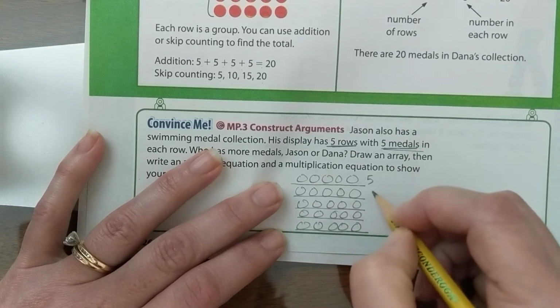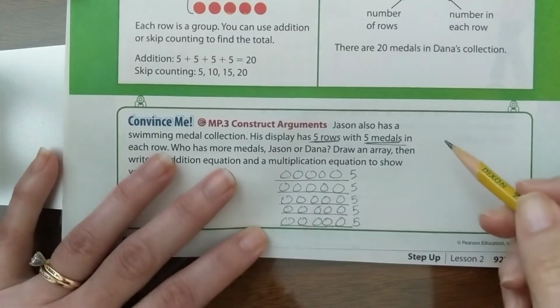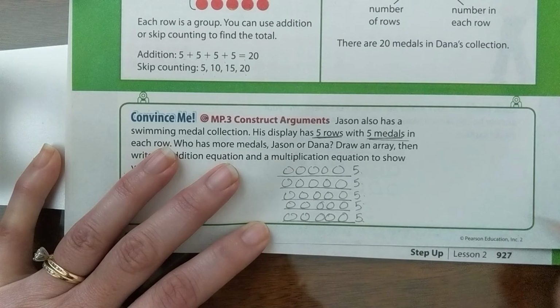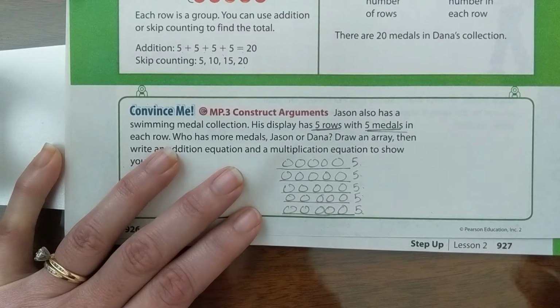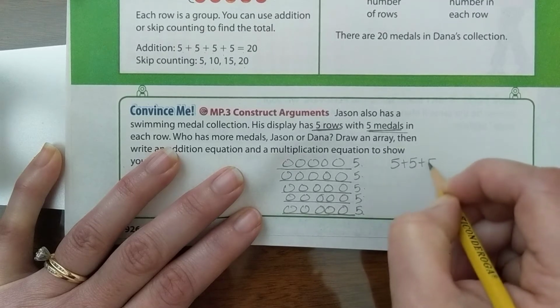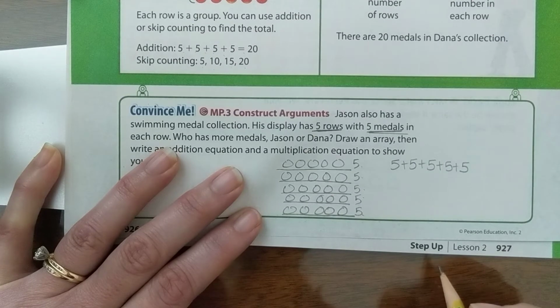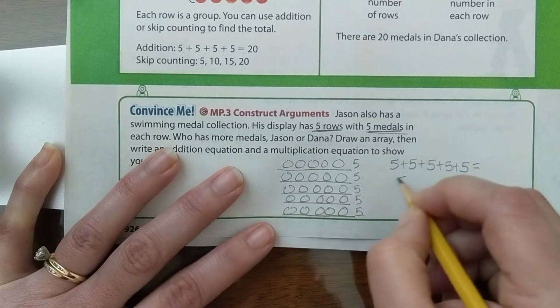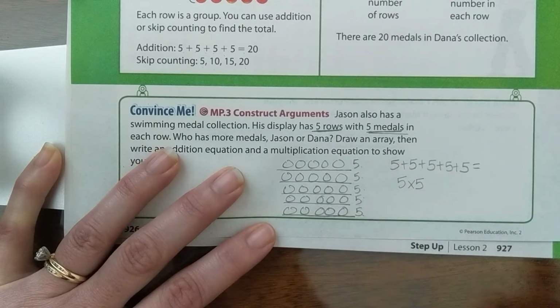Okay, so we're adding the number 5 over and over again. How many times are we adding the number 5? 5 times. So let's do the addition equation first. What's the addition equation? We need to add 5 times. What would the multiplication equation be? 5 times 5, because it's 5 times the number 5.